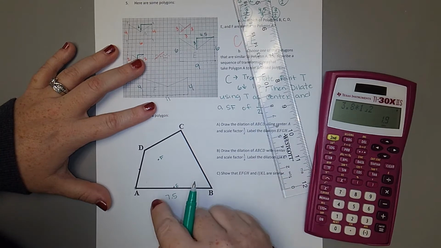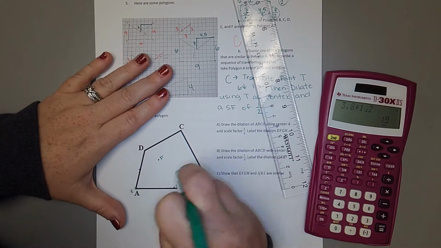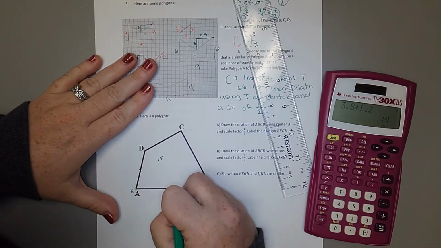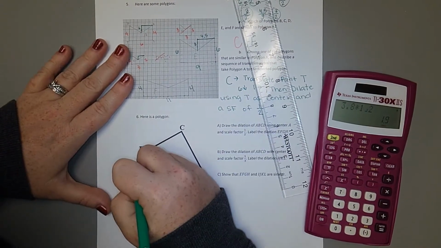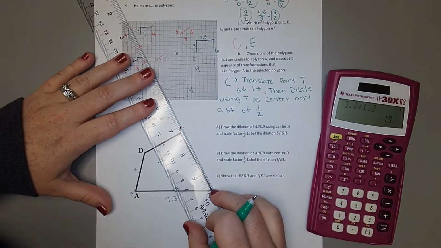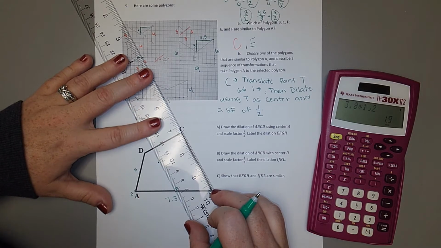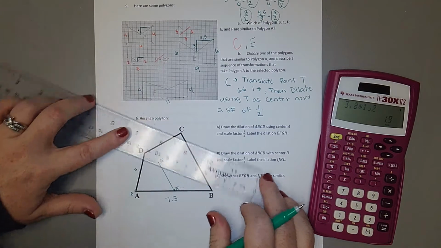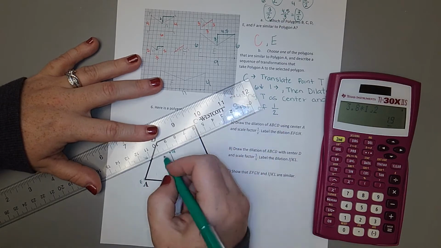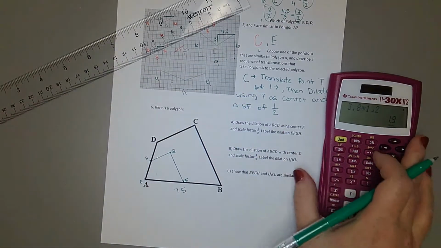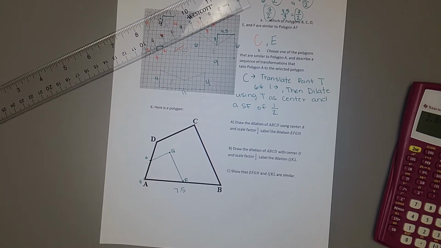And this is E. This would be F. This would be G. And this would be H. So I'm going to go ahead and connect my points. That is drawn to 1/2 the size.